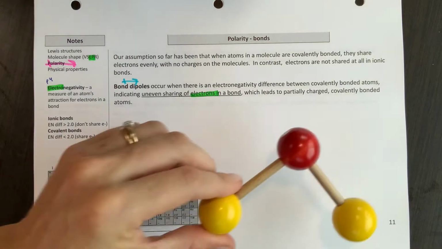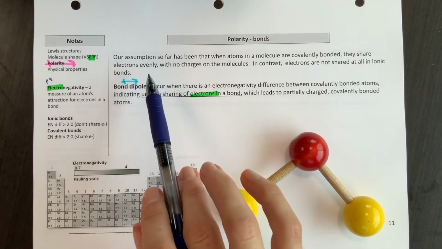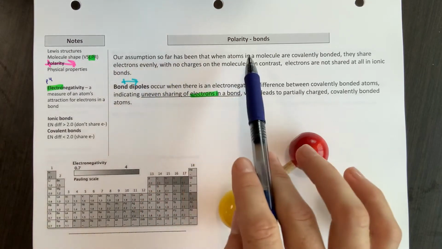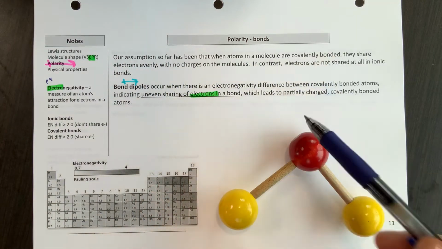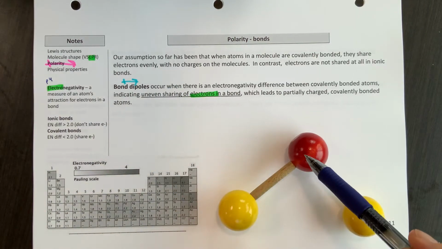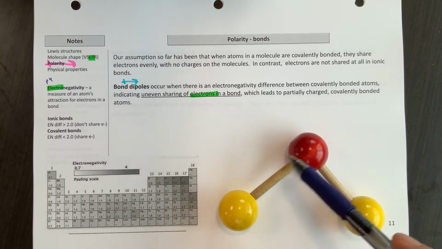If we take a molecule like water, so far we've been assuming, and assuming is okay until data proves otherwise, that when the atoms in a molecule are covalently bonded, they're sharing electrons evenly. I get them, you get them, it's a 50-50 kind of even sharing, and there are no charges here.